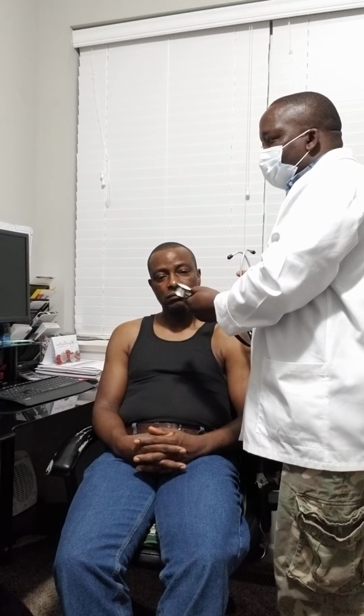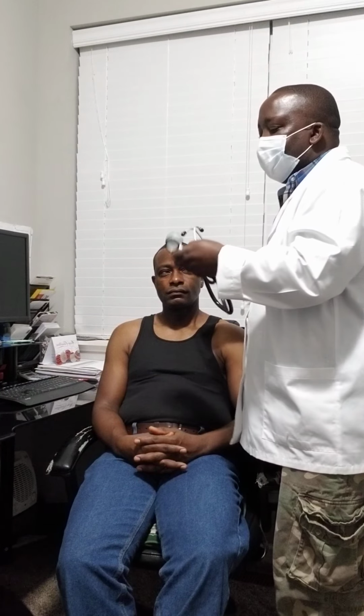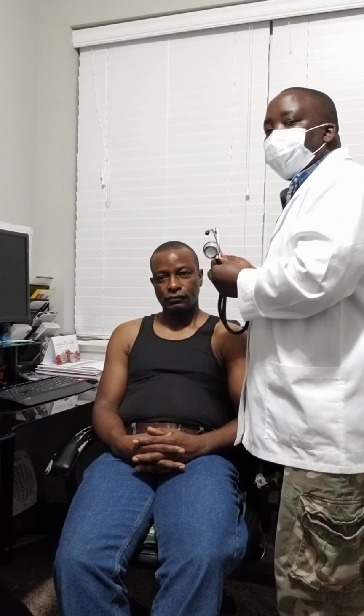And as you listen, you are listening to the amplitude and the rhythm of the heartbeat, and listening if there is any abnormal blood flow. And then next you go to the left side, the left second intercostal space by the sternal border, and that is where you find the pulmonic valve. And you listen also with the diaphragm of your stethoscope.